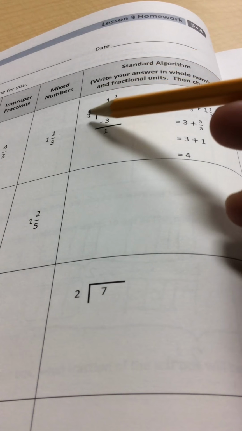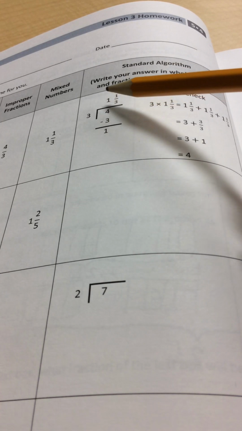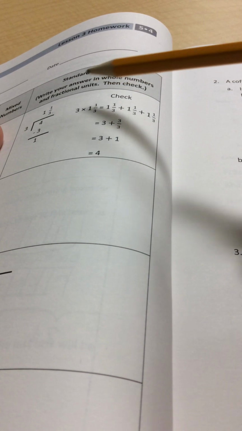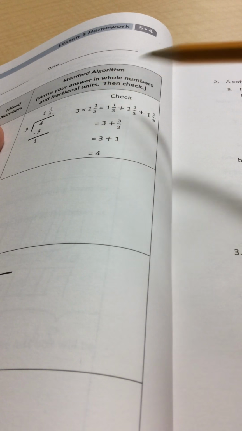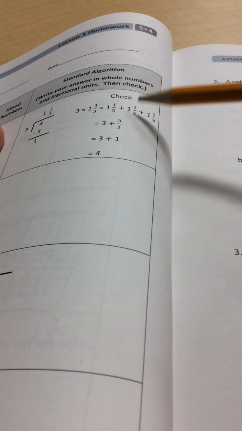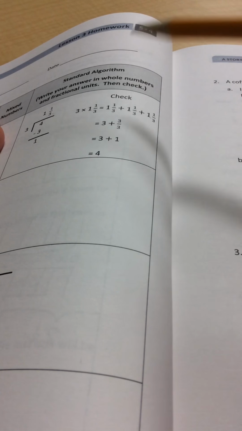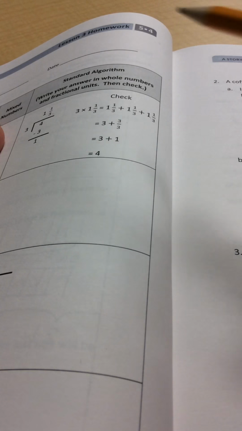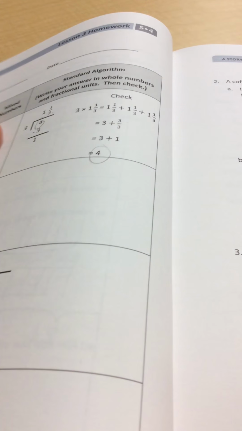We can then go and do our division, say that 3 goes into 4 one time, 1 times 3 is 3, with 1/3 left over. And then when we do our check, we're going to go 1 times 1 and 1/3 equals 1 and 1/3 plus 1 and 1/3 plus 1 and 1/3, which equals 3 plus 1/3 plus 1/3 plus 1/3, which is 3 plus 1, which is 4. So that should match our whole.